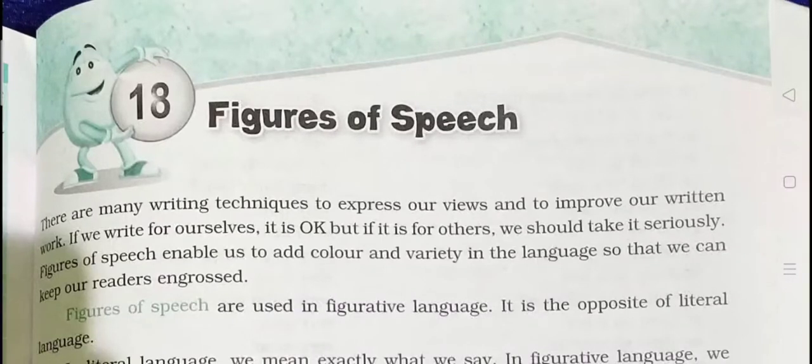So for today we have the 18th chapter, figures of speech. This chapter is very important in terms of language because when we speak English, or any language, Hindi or whatever, we have some ways of communication. Whatever we are writing, saying, or expressing, we try to enhance the quality.